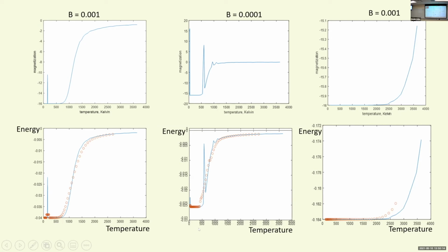Is that at the ground state? If it is, can you explain why it decreases for a weaker value of B? Dr. Kilin, I cannot hear properly.